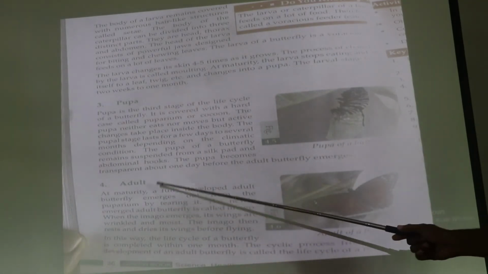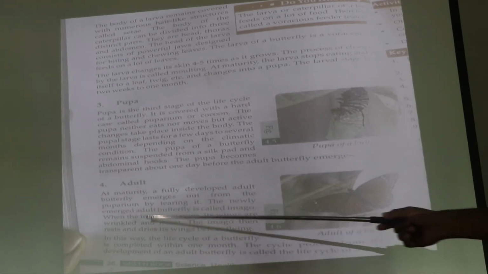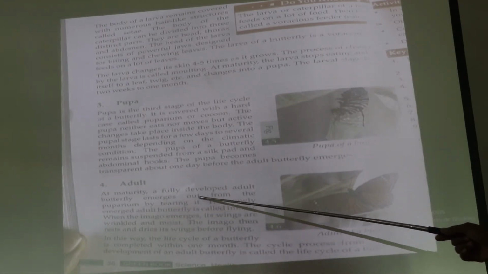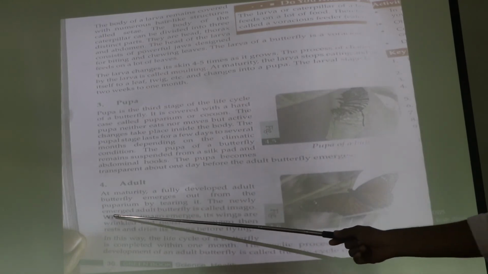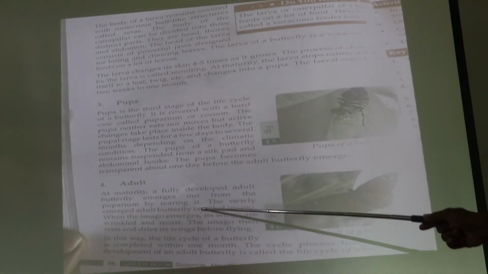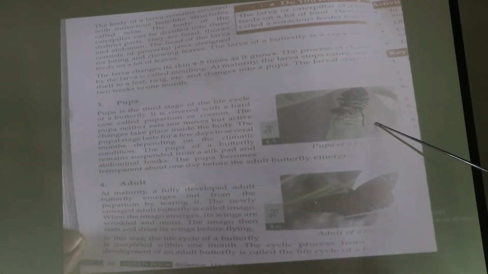And the last stage is adult. At maturity, a fully developed adult butterfly emerges out from the puparium by tearing it.